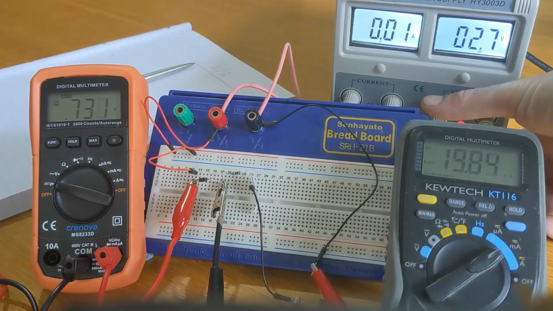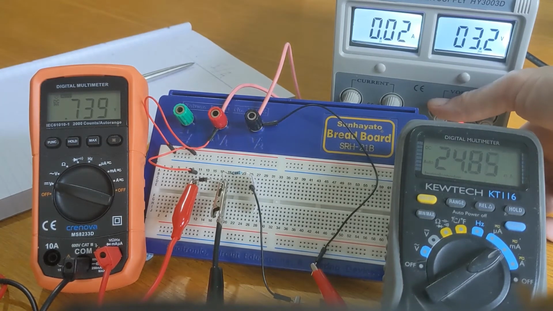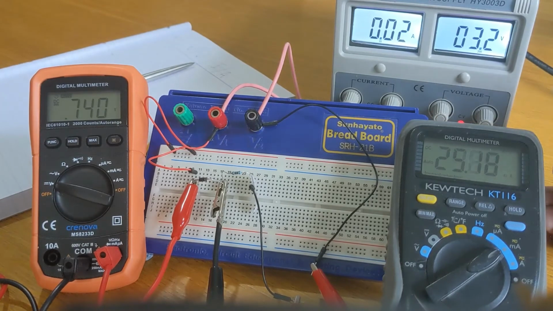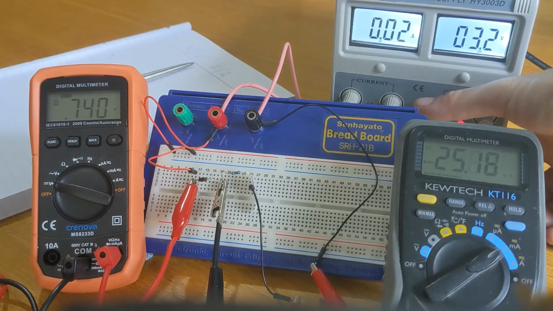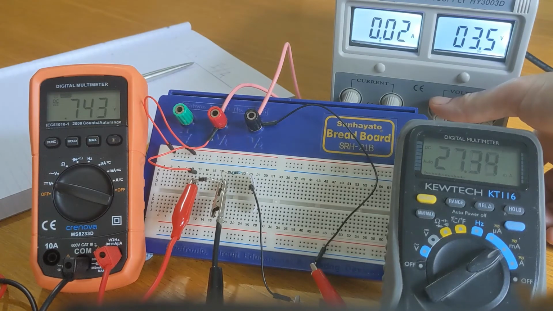A reading for 0.730 volts. 0.740 volts. And I'll leave it for you to follow as we go up through the scales to decide which points you want to take measurements from as I adjust.